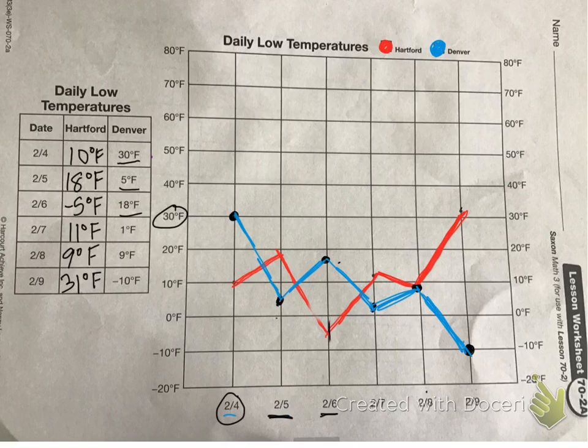We can see that the temperatures of these two places are different, and there's only one day where the temperature was the same.